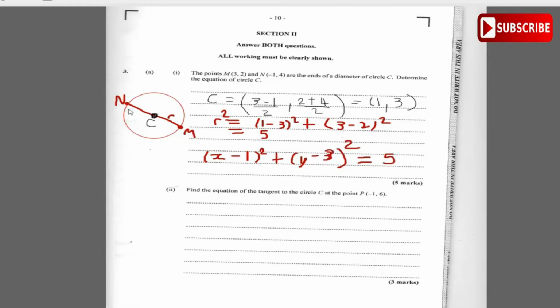I like when we get a diagram to see what is happening. Then it says find the equation of the tangent to the circle at the point -1, 6. First, I just want to check that -1, 6 lies on the circle. Even though they're asking for the tangent at the point -1, 6.